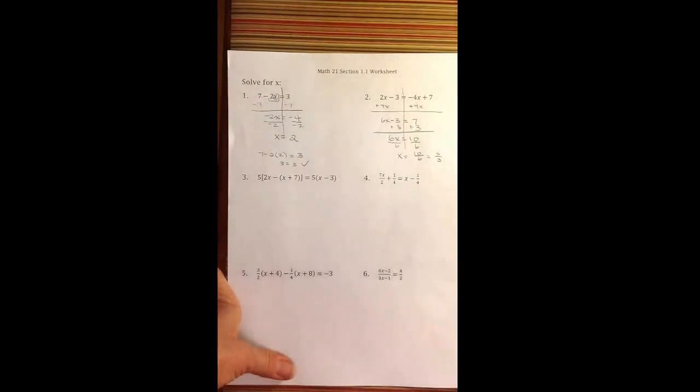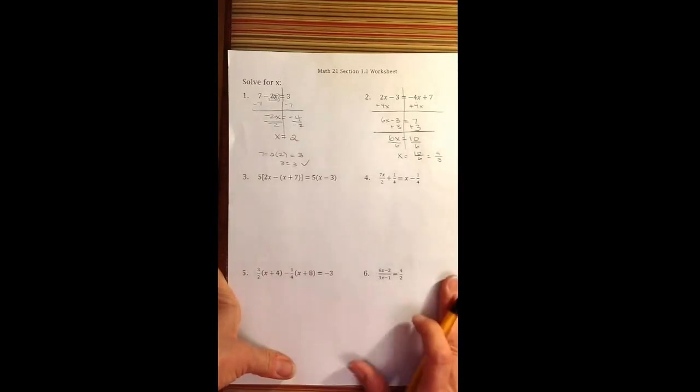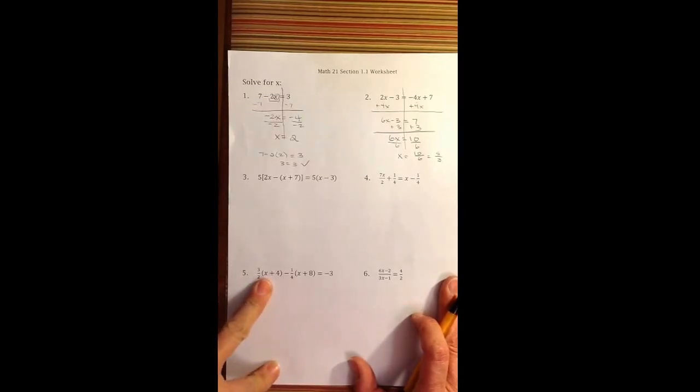Again, the best idea is to check your answer. So you'd want to plug the 5/3 back in and make sure that the left-hand side and the right-hand side end up with an equation. So I'll leave you to do that with each problem. You can check it just to make sure that we're right.